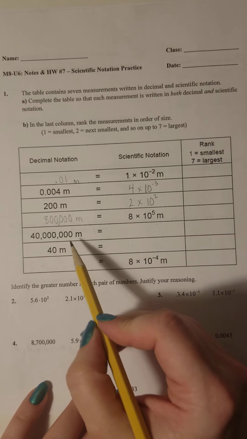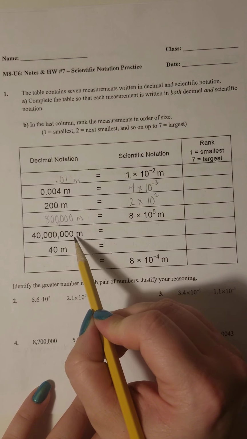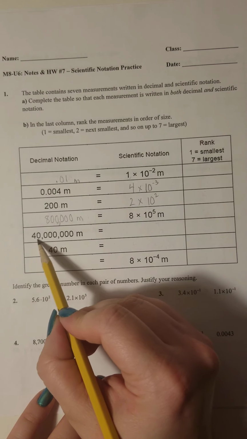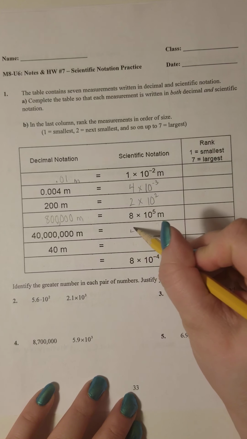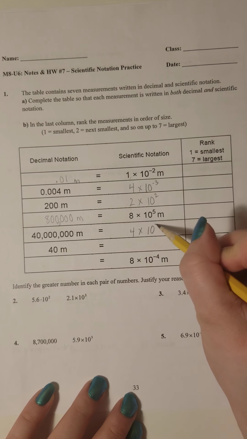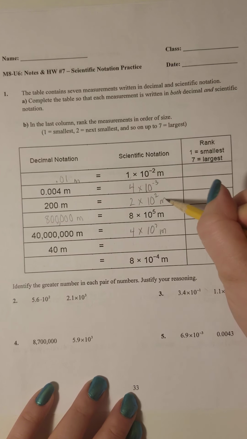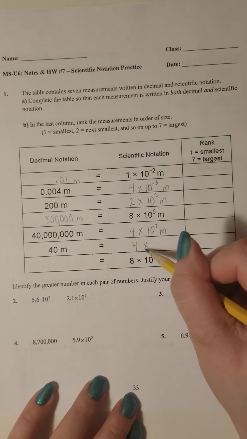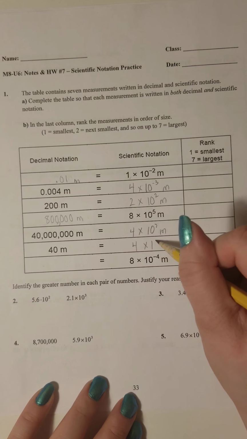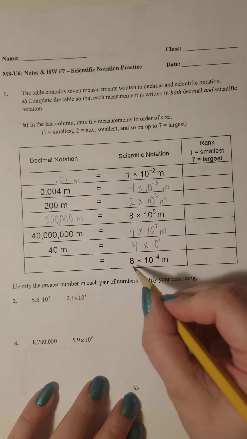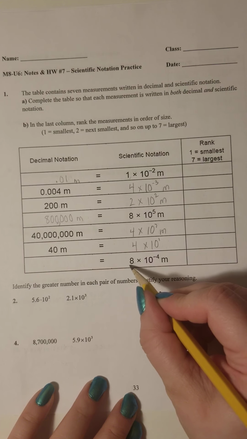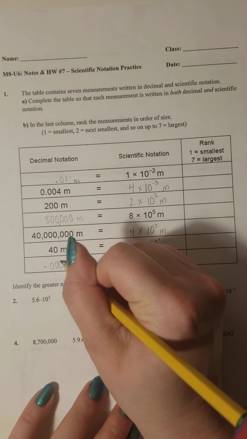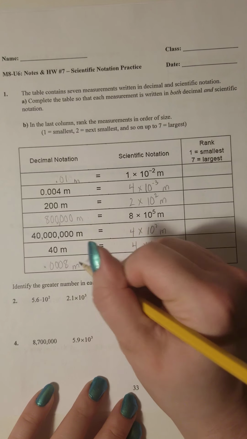I've got another 4, and I'm going to have to move this up 1, 2, 3, 4, 5, 6, 7 times to make this into a scientific notation. Nope, I should have written meters here as well. 40 would be 4 times 10 to the first. I only have to move it once. Negative 4 means I have to take this decimal from where it is and move it 4 times to the left. So if I did that, it would look like this.